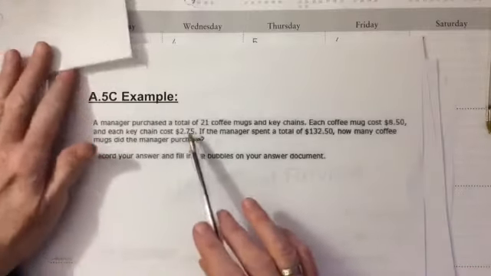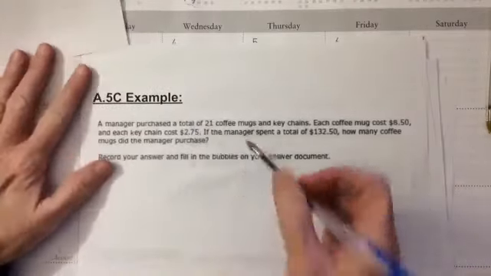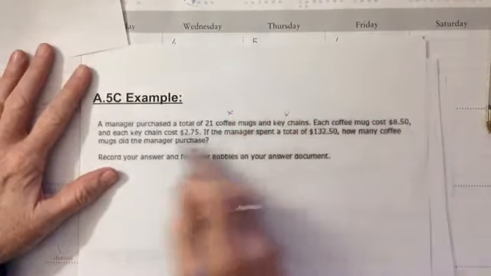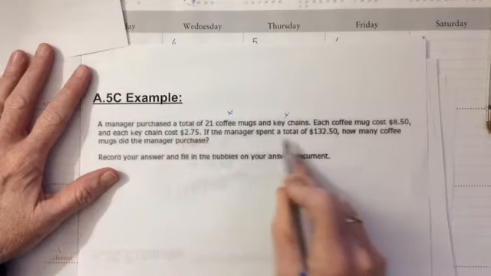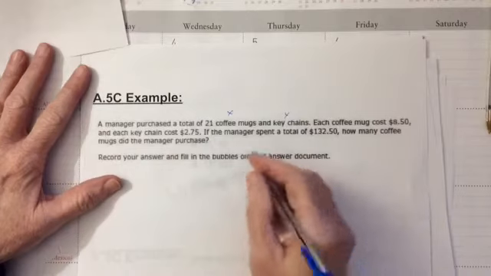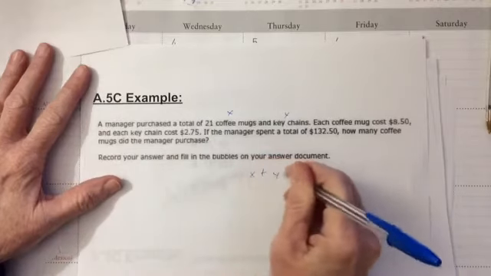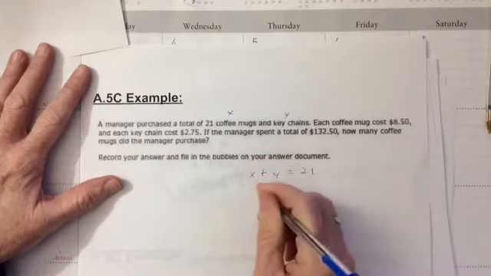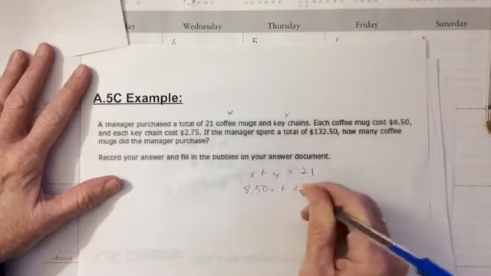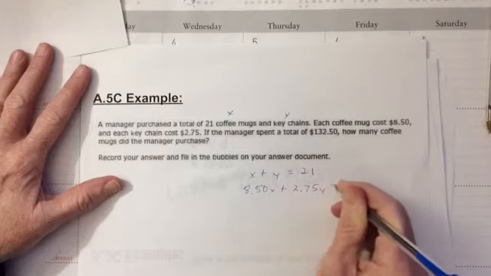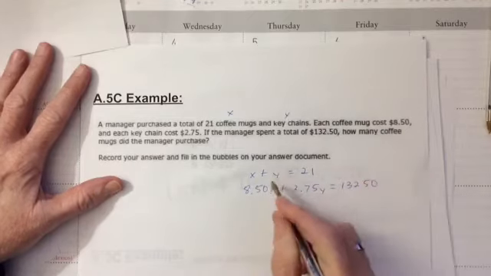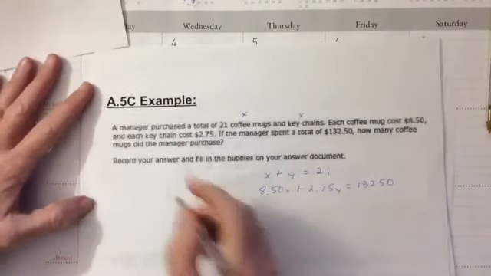So we have a manager that purchased coffee mugs and keychains, and the mugs are $8.50, the keychains are $2.75, a total of $132.50. How many mugs did they purchase? Let's figure it out. So we have X plus Y equals 21. Then we also have $8.50 X plus $2.75Y equals $132.50. We need to get both of these in Y equals MX plus B.